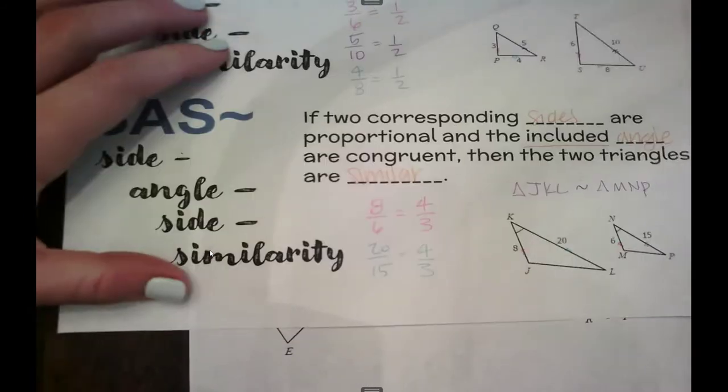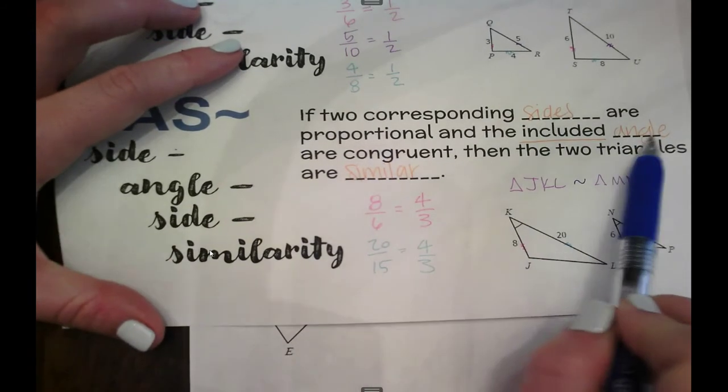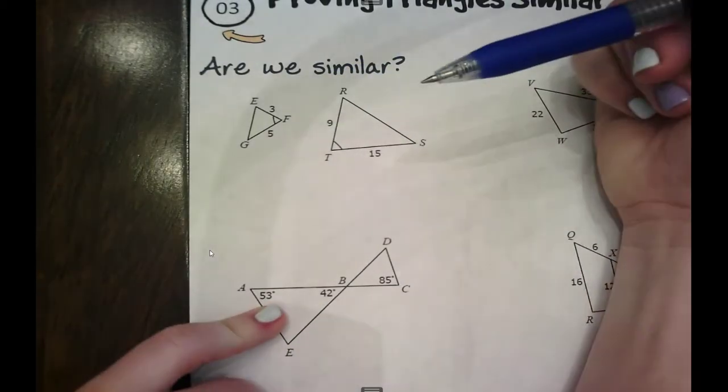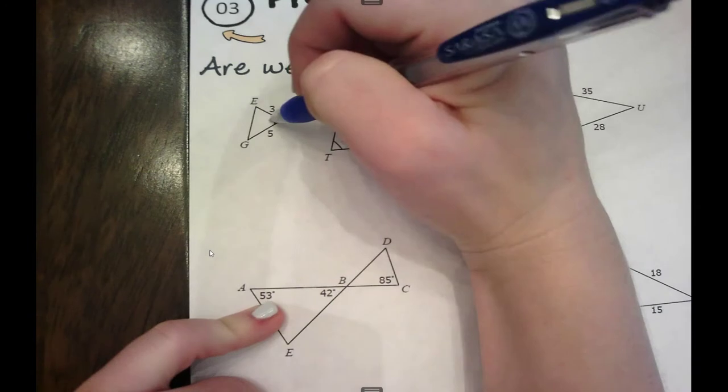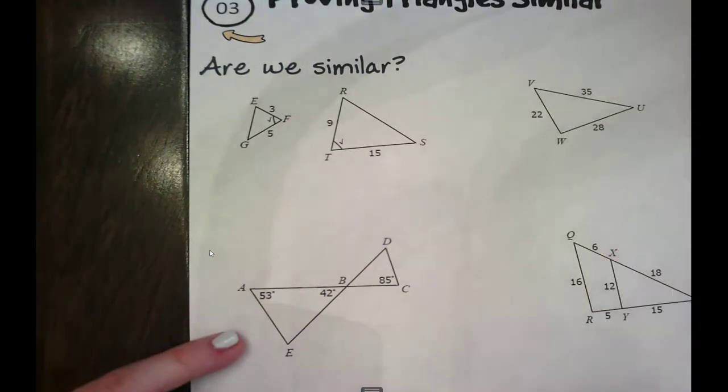So what has to be true? The two corresponding sides have to be proportional, and the included angles have to be congruent. And the angles have to be in between those two sides. Angles are in between the two sides, and they are congruent. So we've got the A part. Let's look and see if we have the S's.